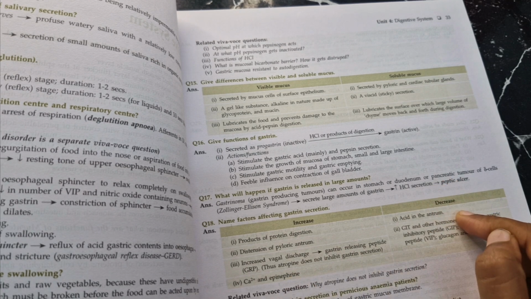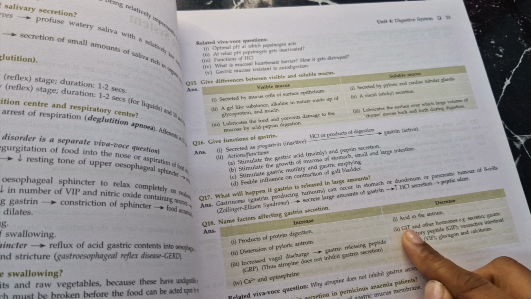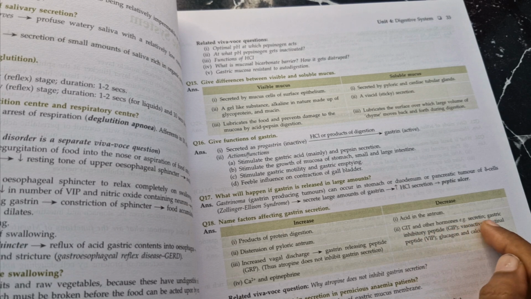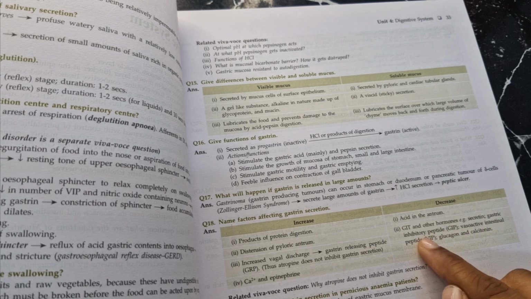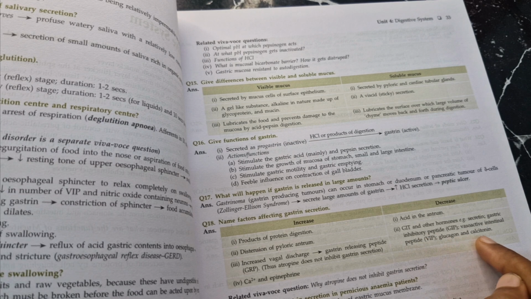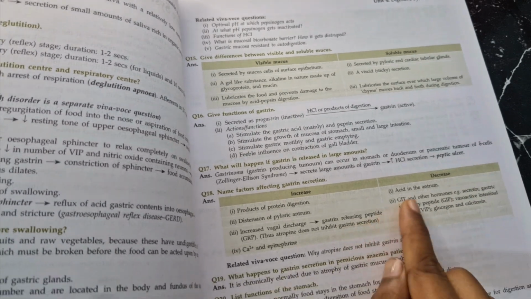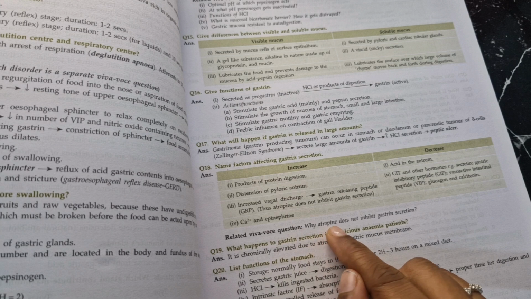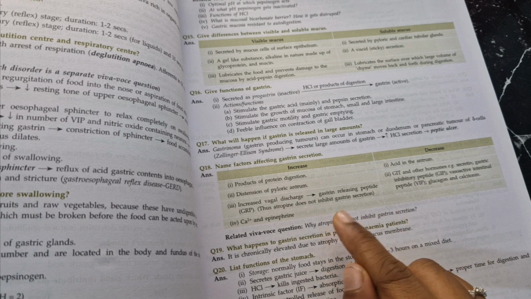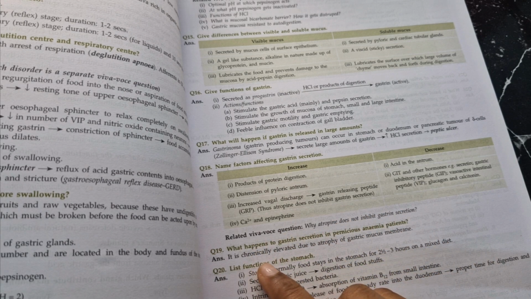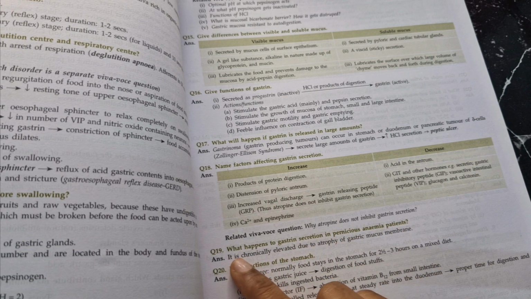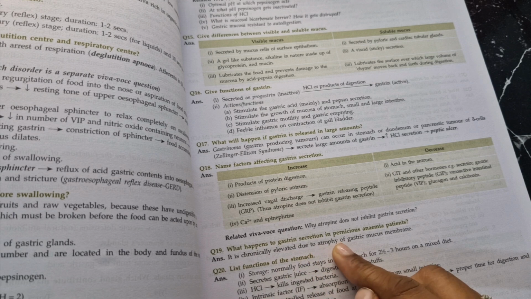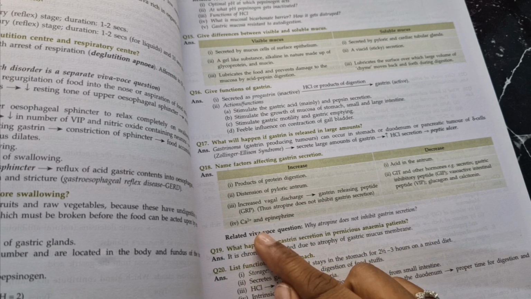The factors which decrease the gastric secretion are acid in the antrum and other hormones like secretin, gastric inhibitory peptide (GIP), vasoactive intestinal peptide, glucagon, and calcitonin. Why atropine does not inhibit the gastrin secretion is a bypass question. What happens to gastrin secretion in a pernicious anemia patient? It is chronically elevated due to the atrophy of the gastric mucosal membrane.